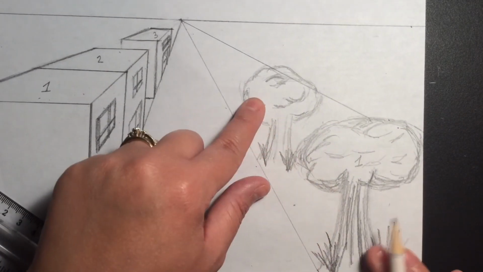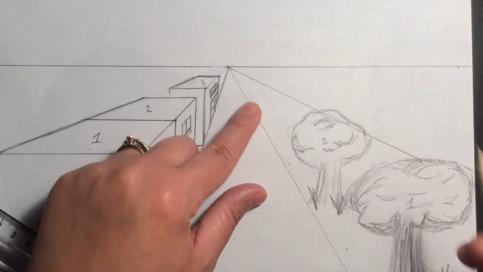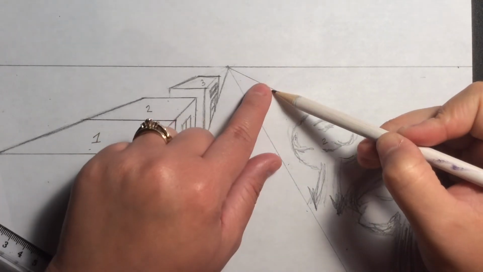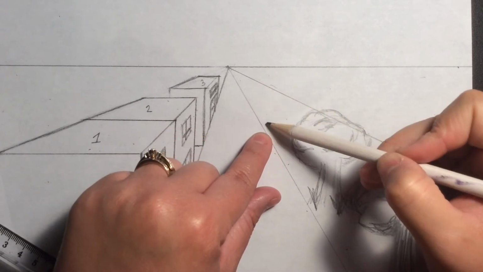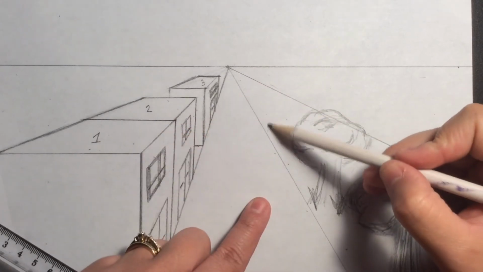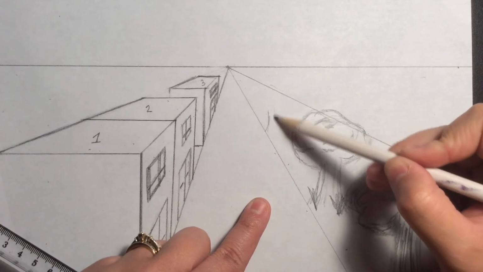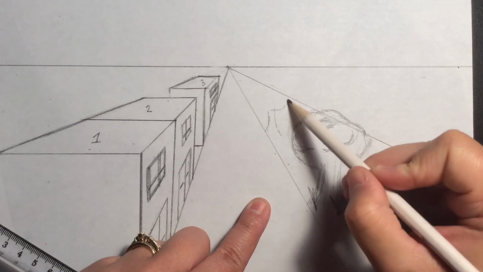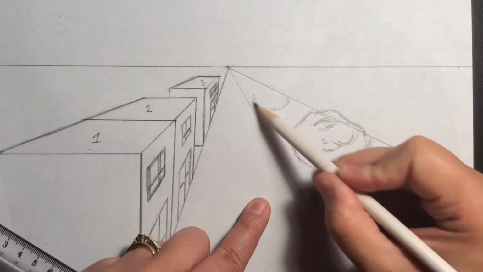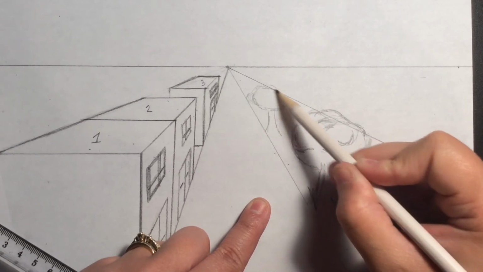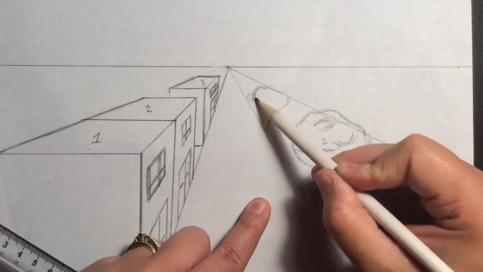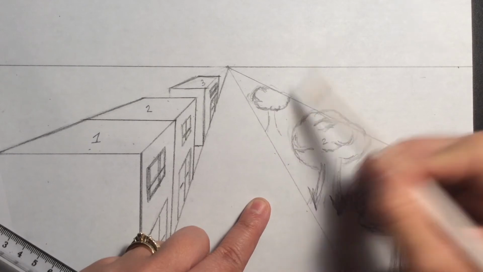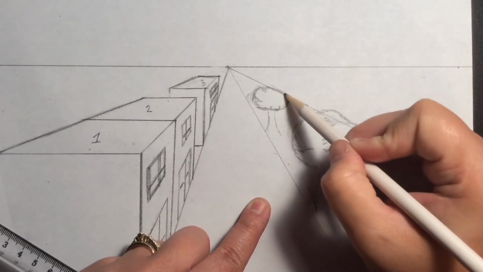Alright, so now we have this tree. That's tree number 2. We're going to go ahead and do tree number 3. So tree number 3, again, do not go past this line. It needs to be straight up and down, but don't go past this line. And all we're going to do is the same thing, but because I don't have a whole lot of space, my top needs to be just a tad bit smaller. And kind of do something like that.